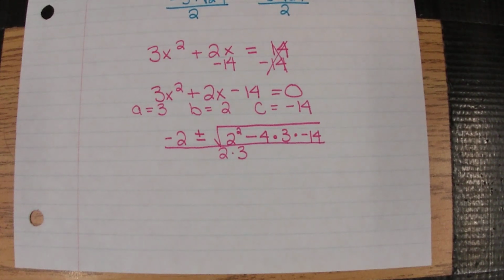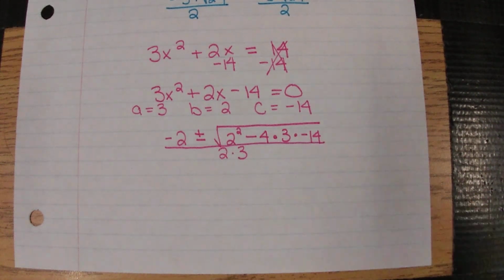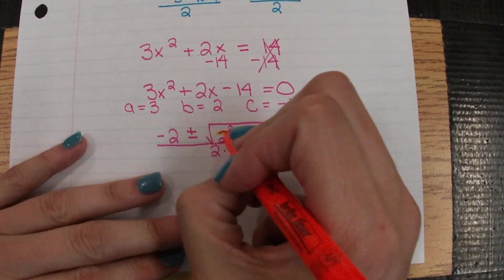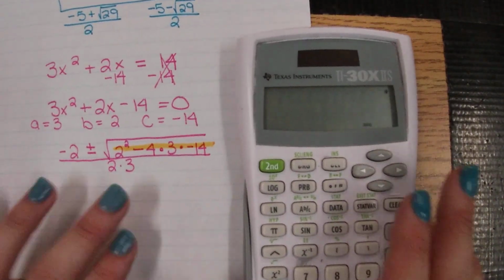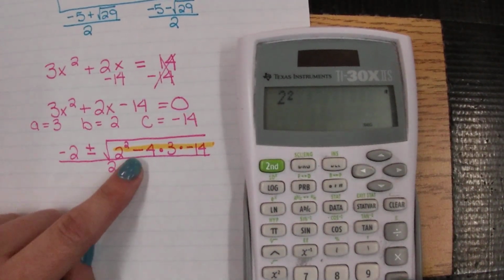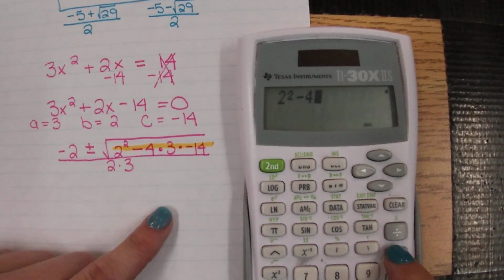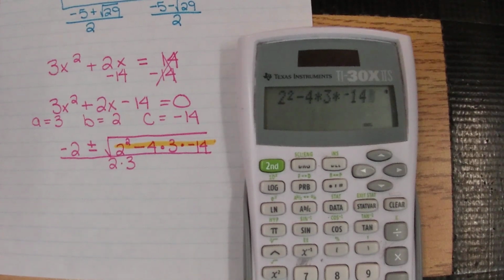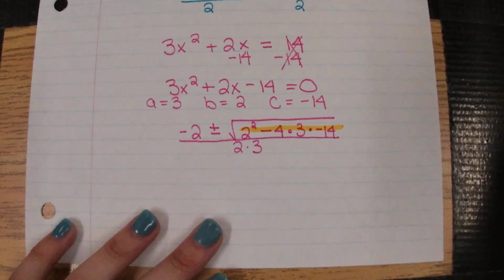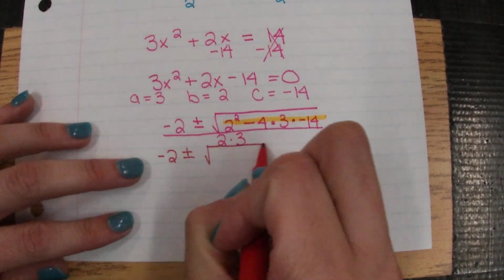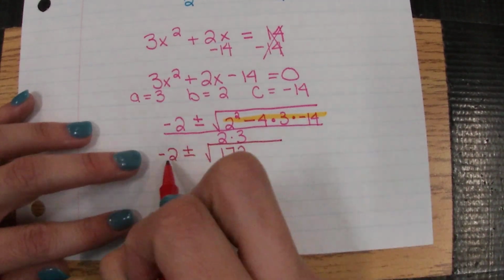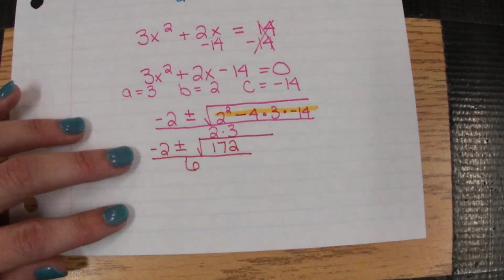And then again, in our calculator, we're going to type all that stuff underneath the square root into our calculator. So just this stuff right here. Okay, so I'm going to do 2 squared minus 4 times 3 times negative 14. I get 172. Okay, so now I have negative 2 plus or minus the square root of 172. Right, 2 times 3 is 6.